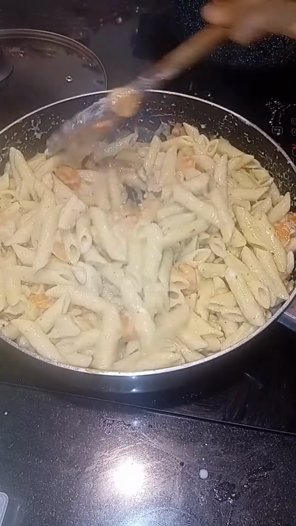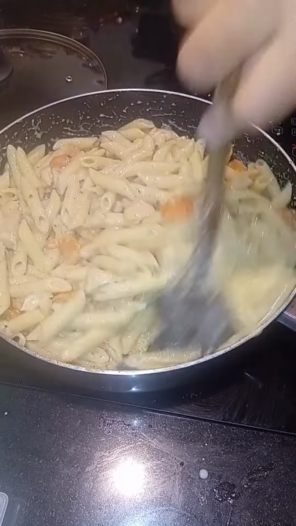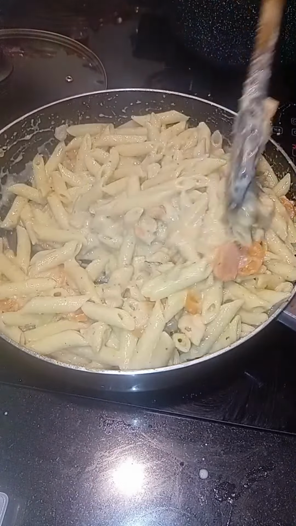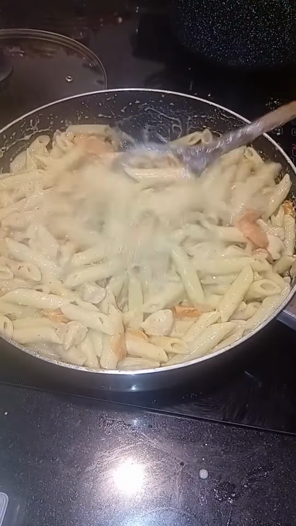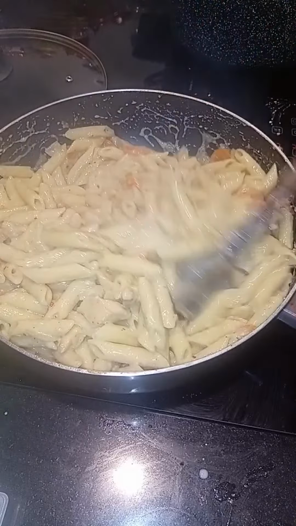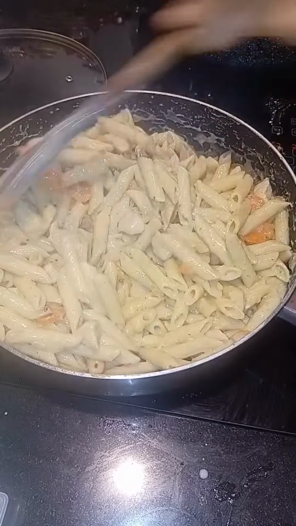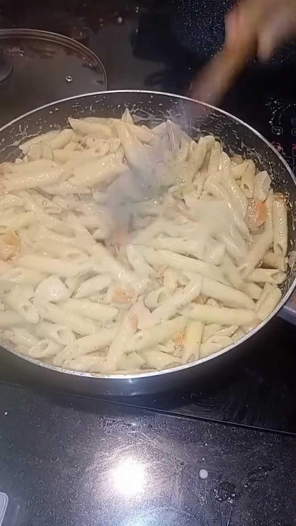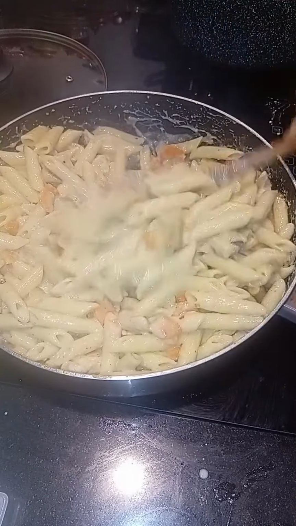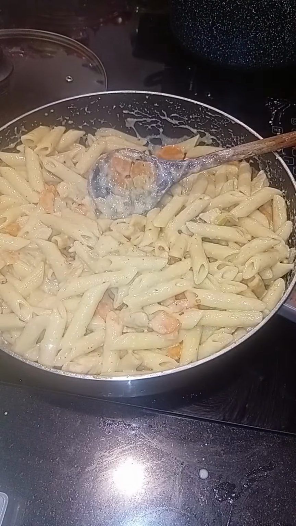So this is how it looks. And check for salt and for pepper. Then if you have powdered cheese or grated cheese, mozzarella or cheddar cheese, you just drop it on top and allow it to steam for 1 to 2 minutes. And then everything is ready.